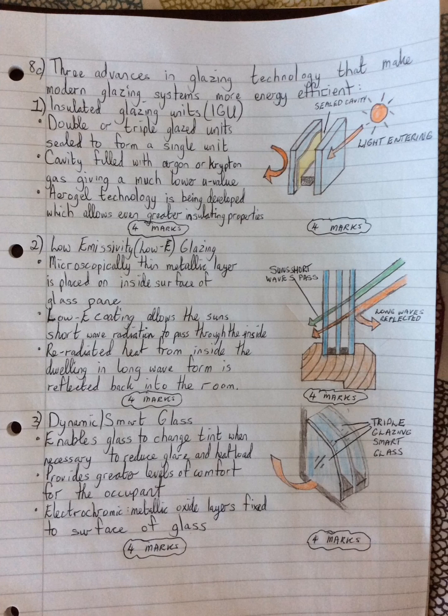So 3 advances in glazing technology that make modern glazing systems more energy efficient are insulated glazing units, low emissivity glazing, so low E glazing, and dynamic or smart glass. You can see the explanation for each along the left hand side, and then it asks for sketches as well, so you're given a sketch on the right hand side to explain it fully.